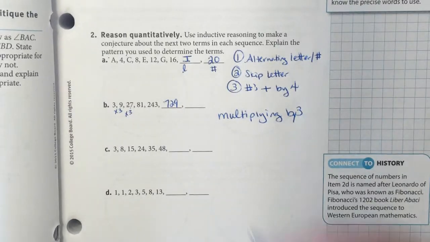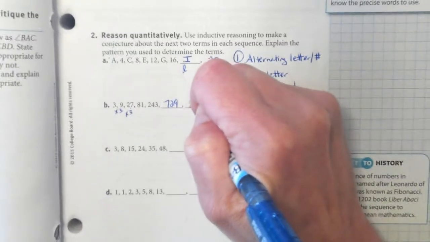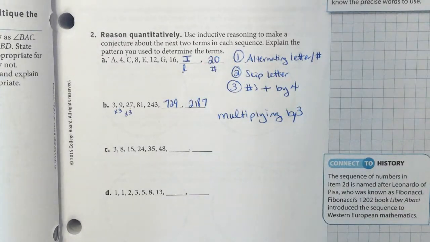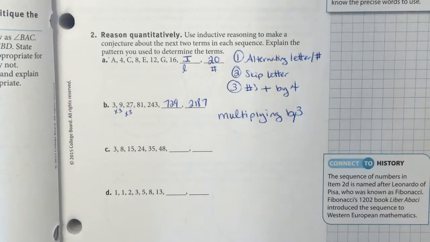And then 729 times 3, if I typed correctly, is 2,187. I think that pattern holds. So again, we observed the pattern, we recognized it, we made a prediction, and it seems to be fitting. So let's try this one.